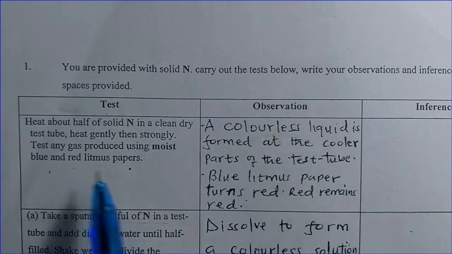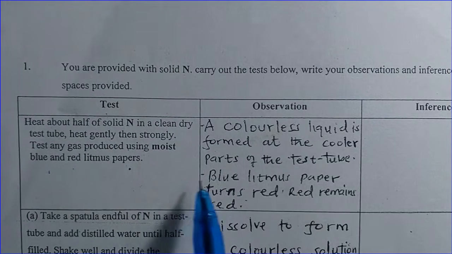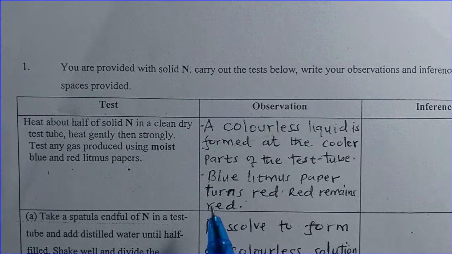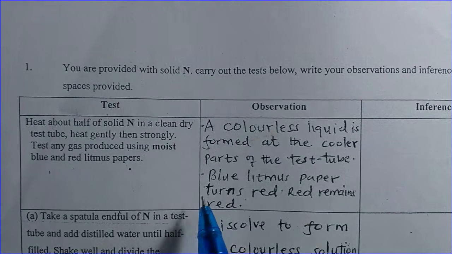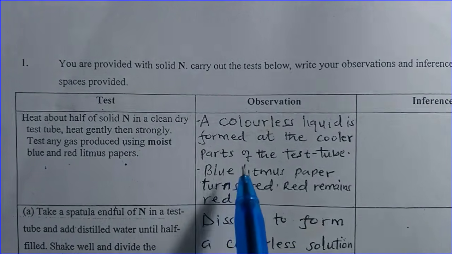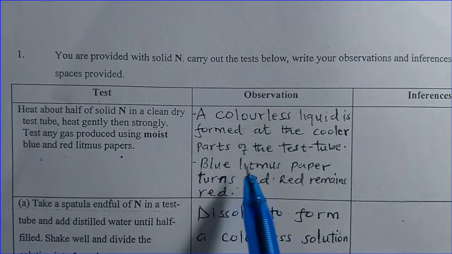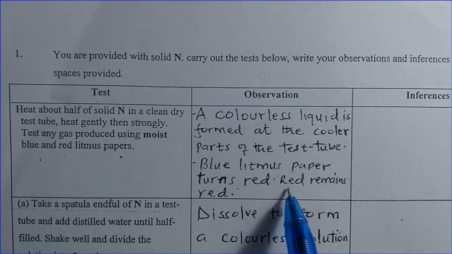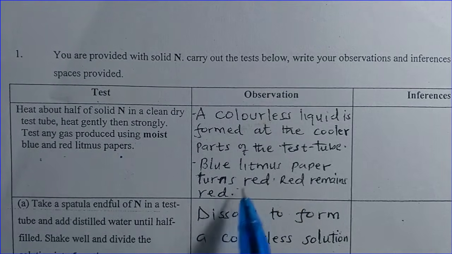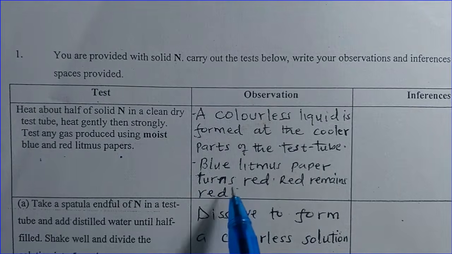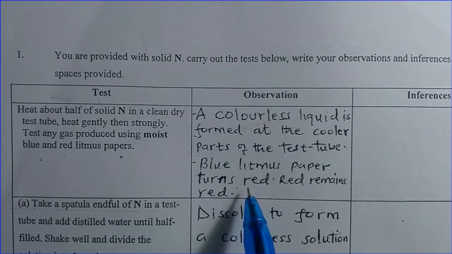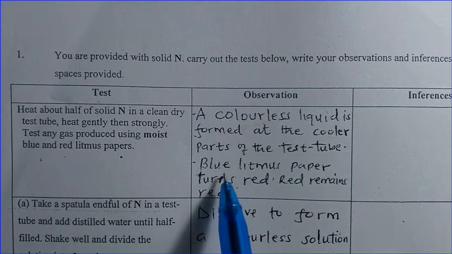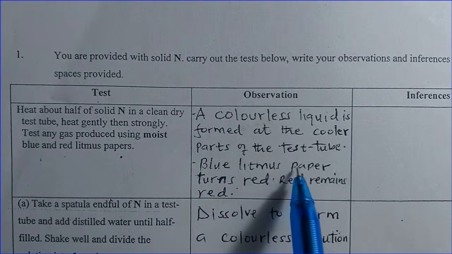What happens to the blue litmus paper? Either the blue litmus paper will change to red or it will remain blue. Red will change to blue or it will remain. So it depends on the salt provided. Blue litmus paper changes to red while red remains red. So what changes blue litmus paper to red? Then it must be that the gas that was produced is acidic, because blue litmus paper changes to red in acidic solution.